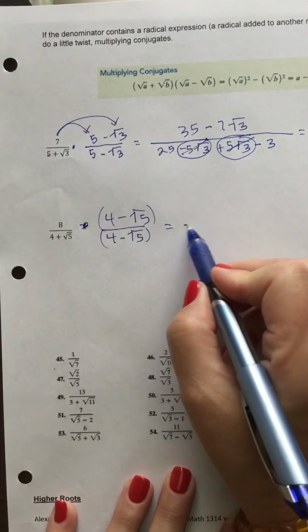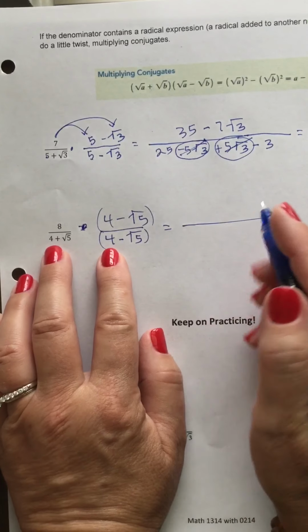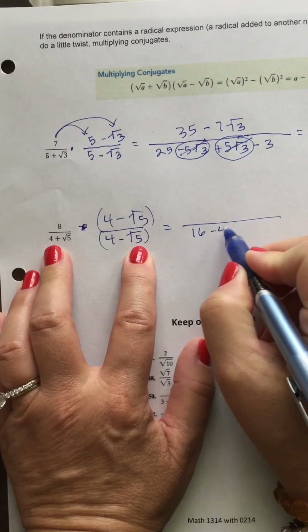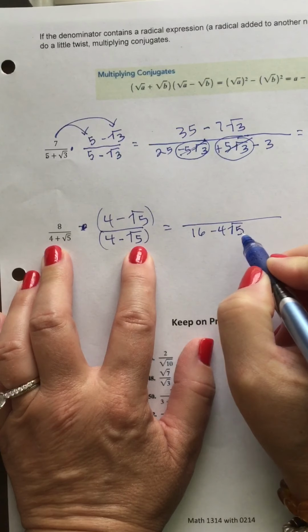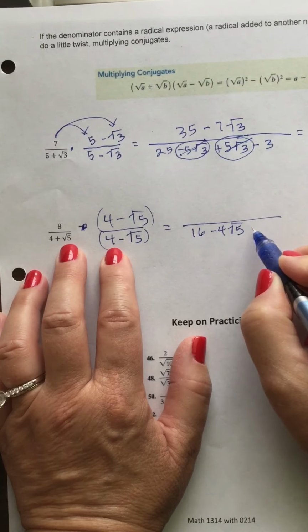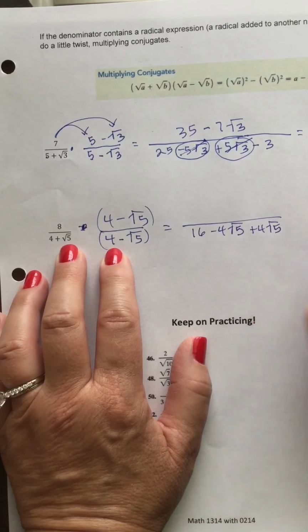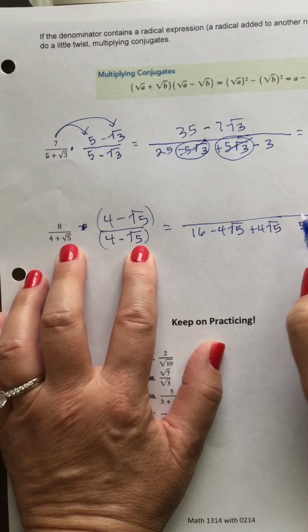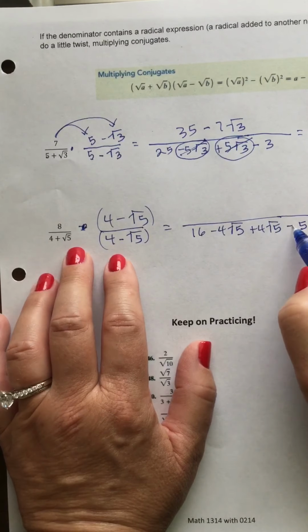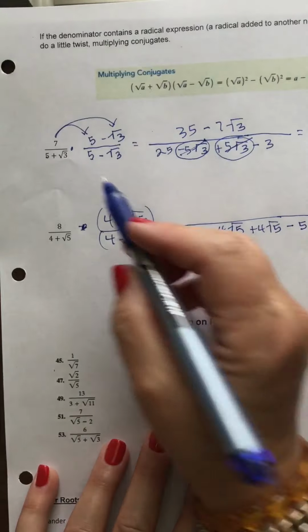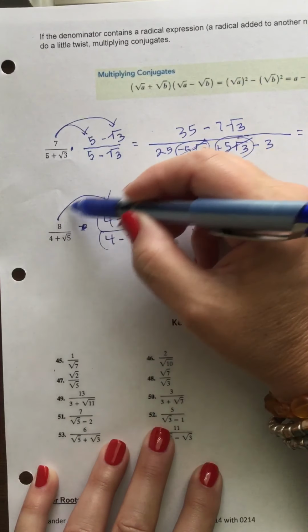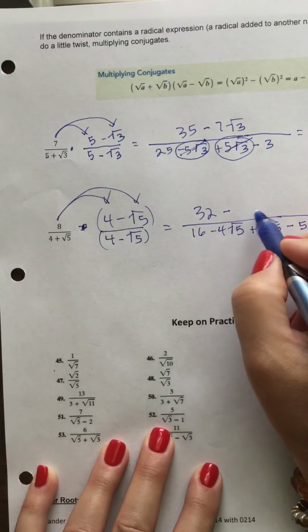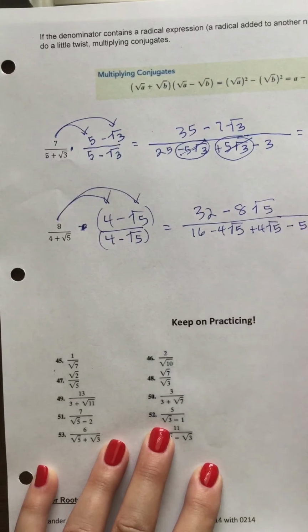So in the bottom, 4 times 4 is 16. 4 times a negative square root of 5 is negative 4 square roots of 5. And then the square root of 5 times 4 is a positive 4 square roots of 5. And then square root of 5 times square root of 5 is 5. But again, you've got a positive times a negative, so it's negative. All right. Then on the top, I'm going to distribute that 8. So I have 32 minus 8 radical 5.